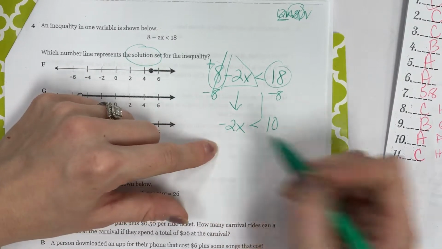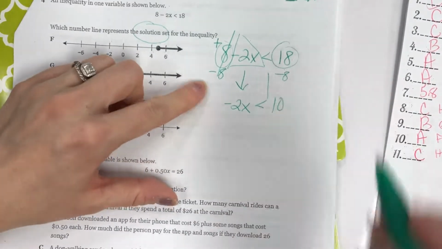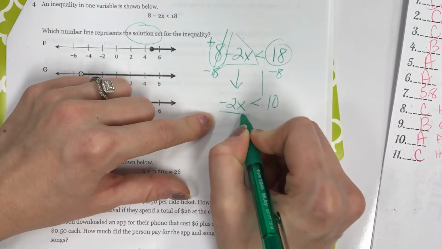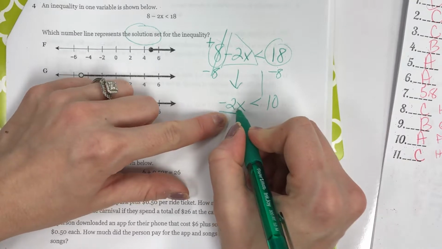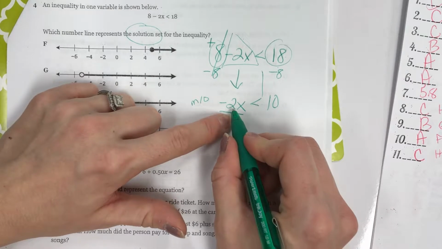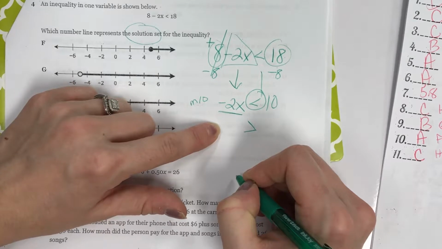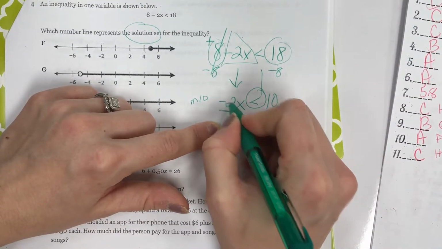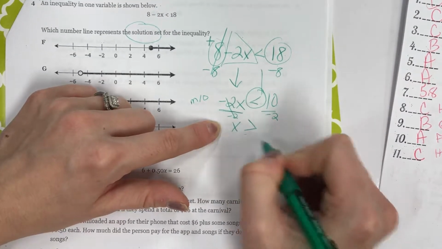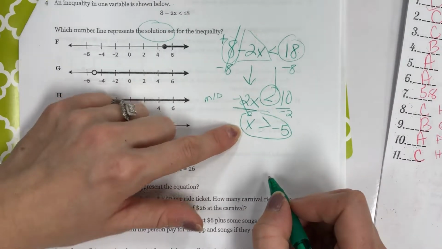And now I'm on my last step. We've said this a million times, and it was on the board. Your last step's always multiplying or dividing. If we're multiplying or dividing by a negative, our sign has to flip around, okay? So we're gonna divide by negative 2, and that sign has to flip since we've got a negative here. So my solution is x is greater than negative 5.